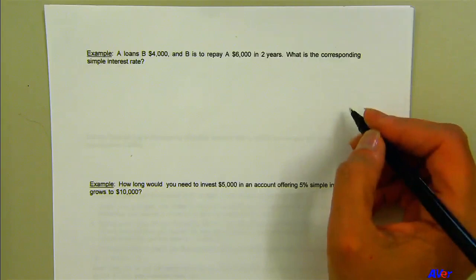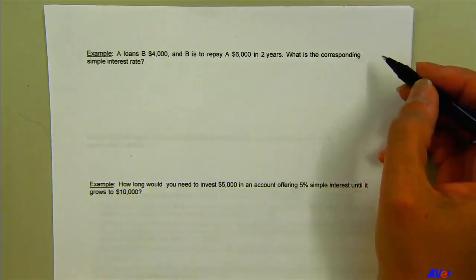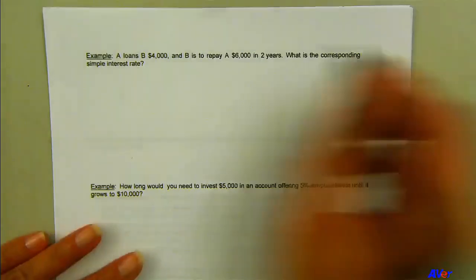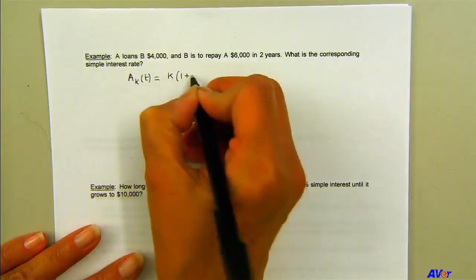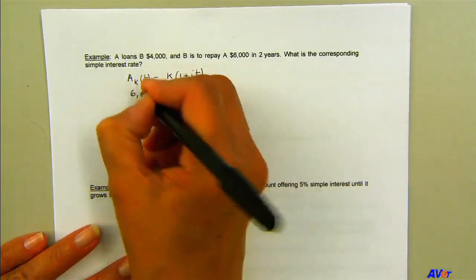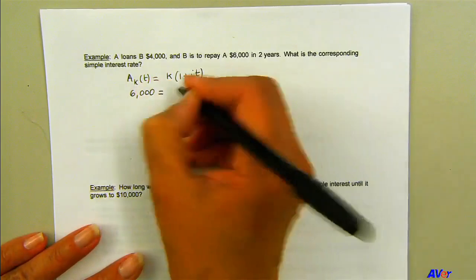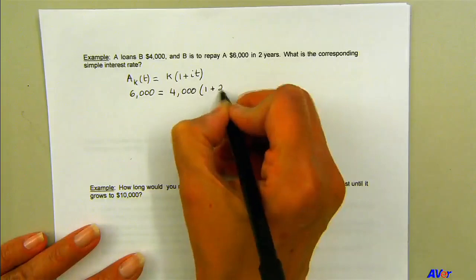So first of all, what's the formula for the amount function? Simple interest, amount function. Yeah, A_K of t equals k times 1 plus i t. Okay, so can I set this equal to 6,000? 6,000 equals, I'm beginning with 4,000, times 1 plus 2i.